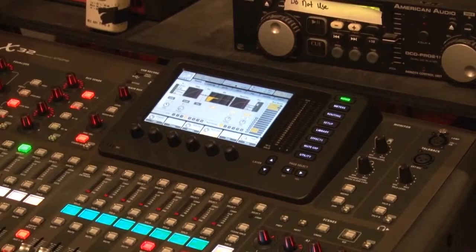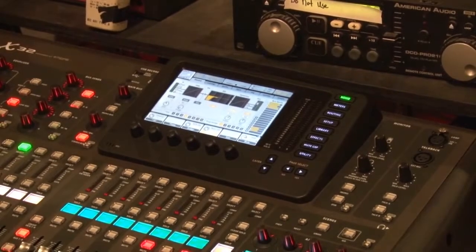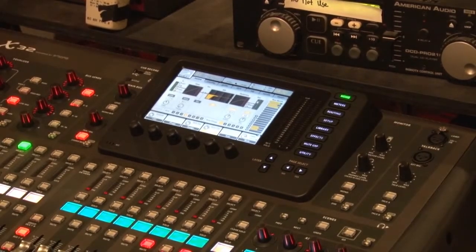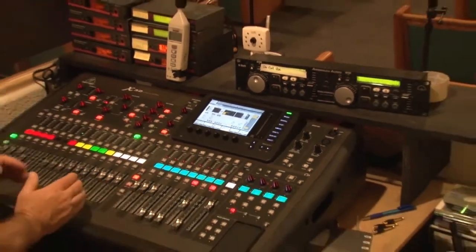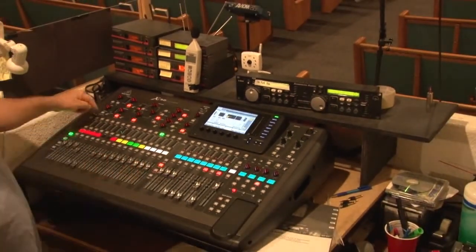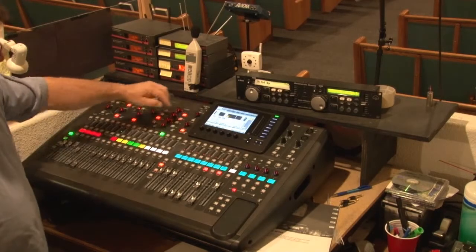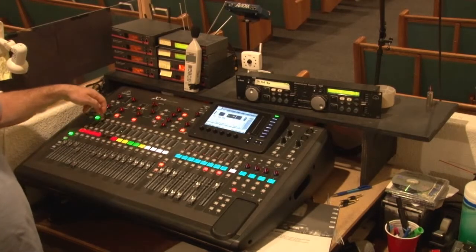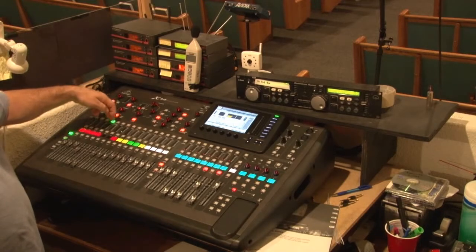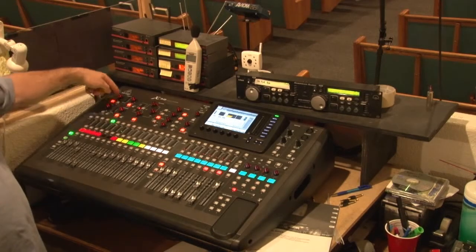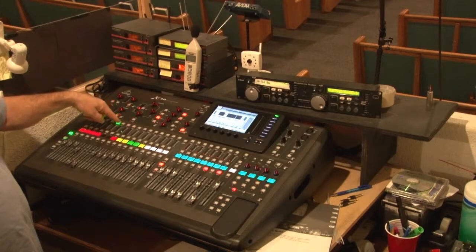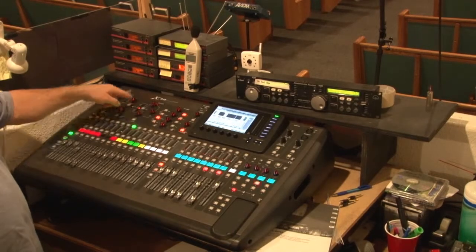Let's start with the way the console is set up. The key thing to remember is you have all your inputs here, and the submasters are here. The function on the inputs, this is your hot channel. Whatever green light you have selected here is what we call the active channel, and you'll see all these functions move in accordance with what I've got selected.